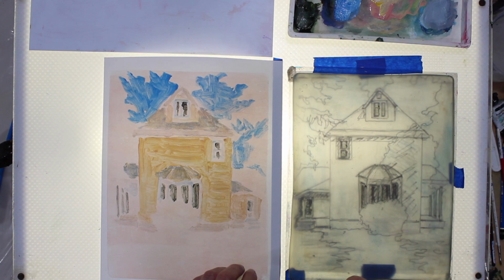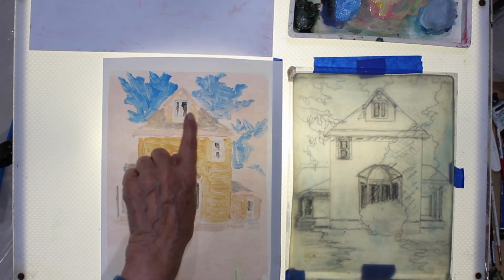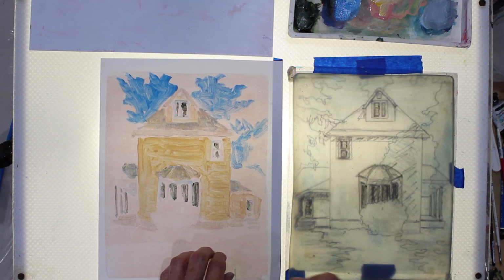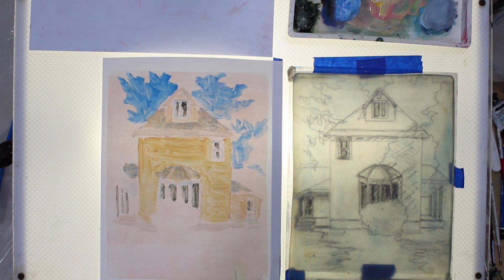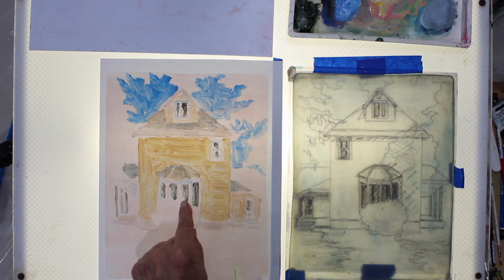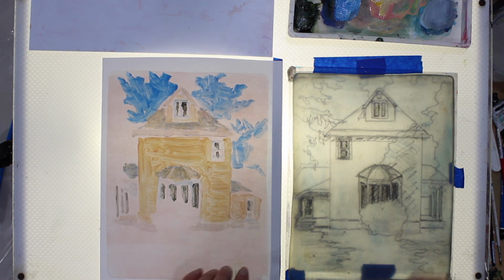Okay, you can see it's coming together. I didn't put all the dark in because often there are reflections, so there's some white spots in the windows and I've left that. So we need a little bit more maybe blue here and a few other little details.